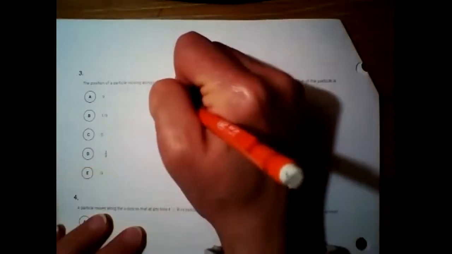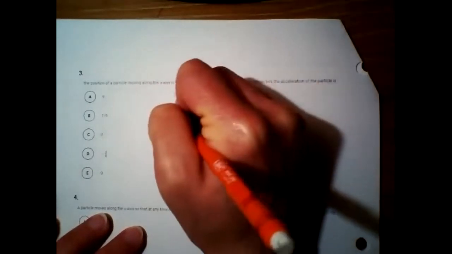All right, 3, we are given the position of the particle is this equation. Times are positive. When t equals pi, what is the acceleration? All right, we can't jump straight from position to acceleration. We're going to have to get velocity first, and then we'll get acceleration, and then we're going to plug in pi. All right, so we're going to need our unit circle here, just a heads up.